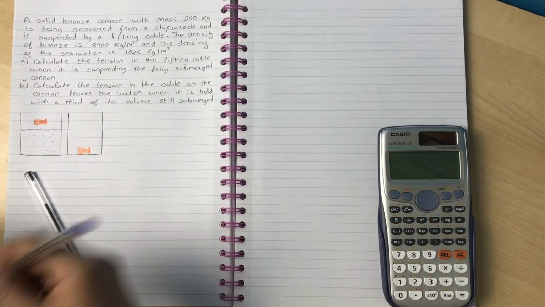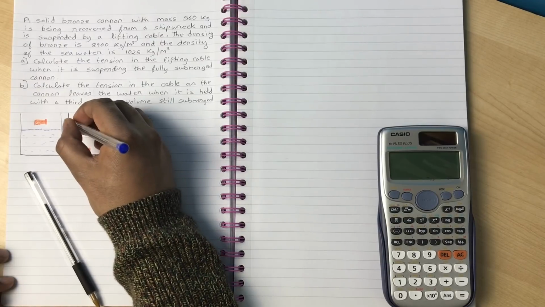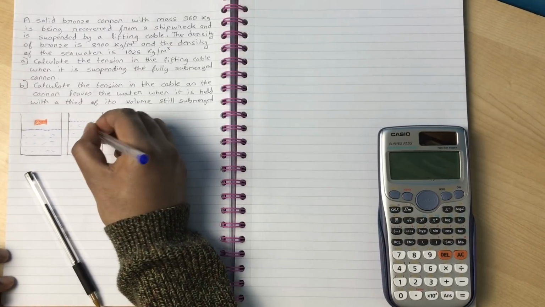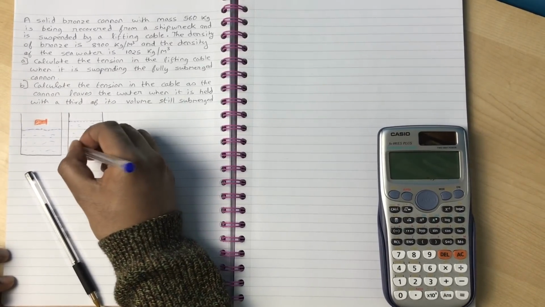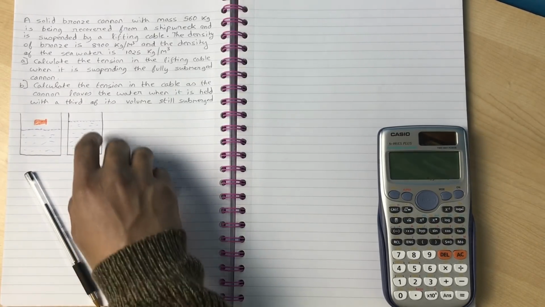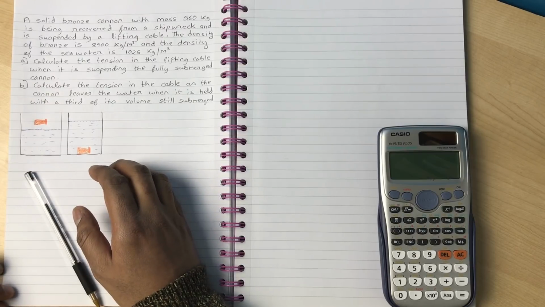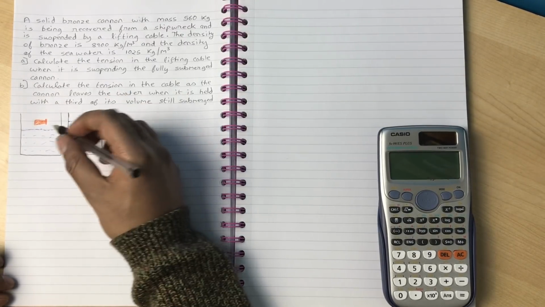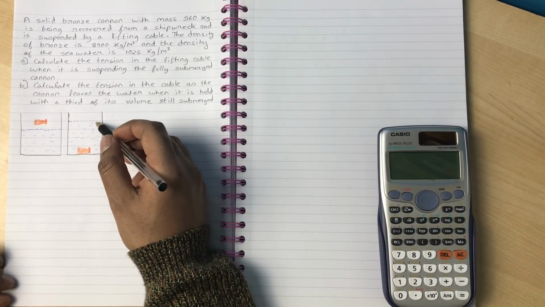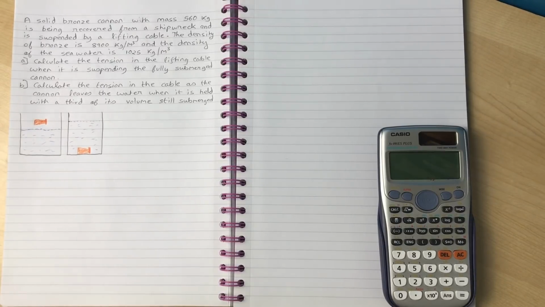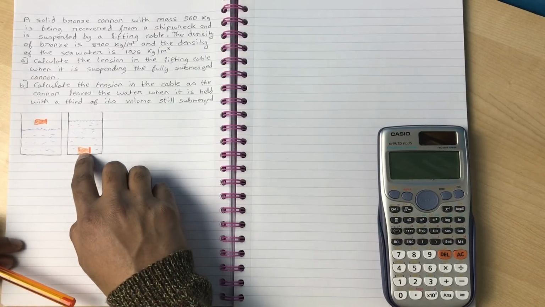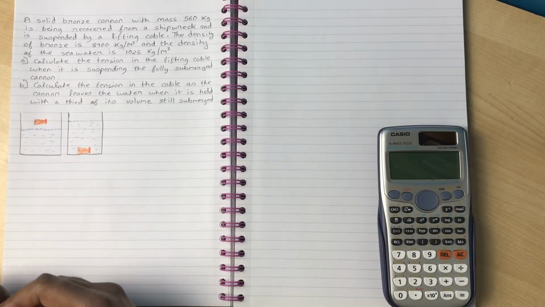That level of water will rise by a certain amount. Say it rises by this amount. See, the water level has risen. Now this is Archimedes' principle, and basically whenever you have any object being immersed in a liquid, it displaces a certain amount of water.